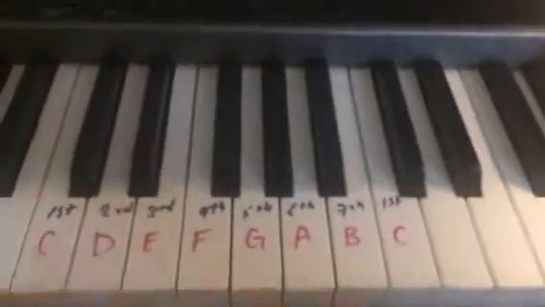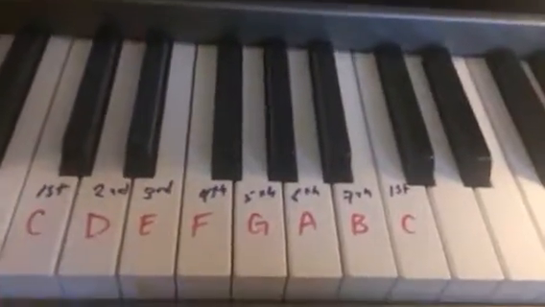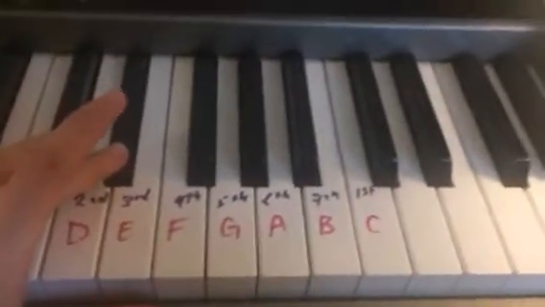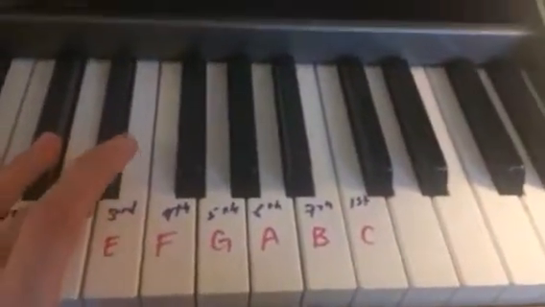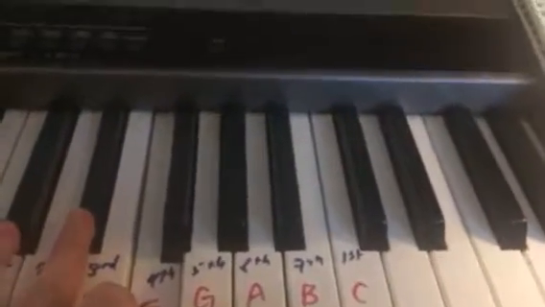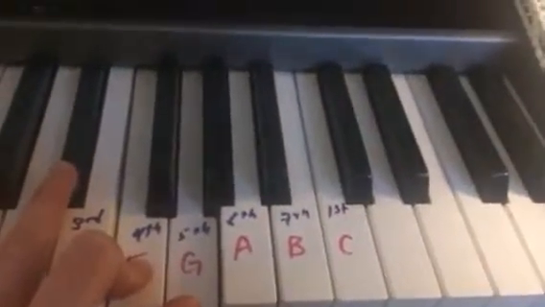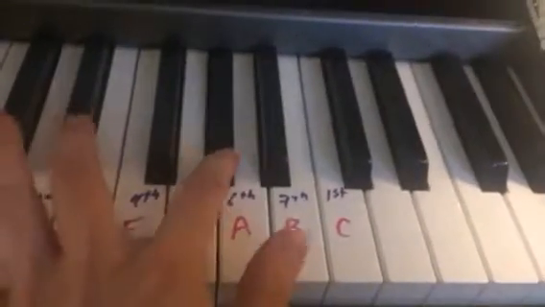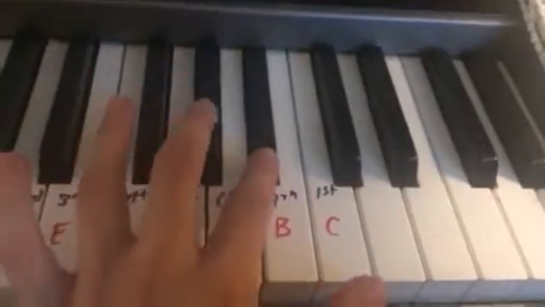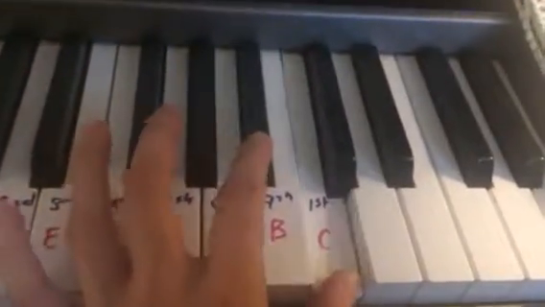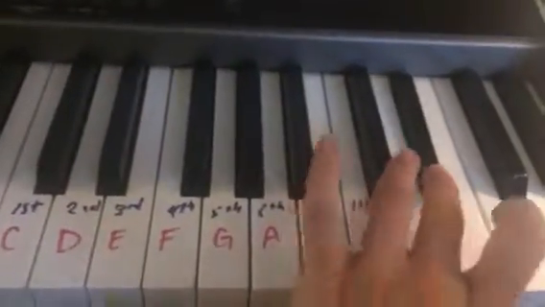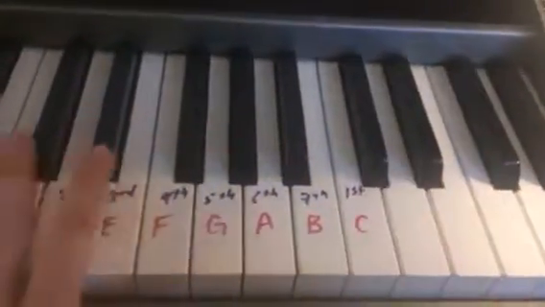So just to give you an example, let's take, whatever, E flat, all right? To make an E flat major scale, you would go from E flat, one whole step, which would be F, another whole step, which would be G, then a half step, then a whole step, a whole step, a whole step, and a half step, okay?